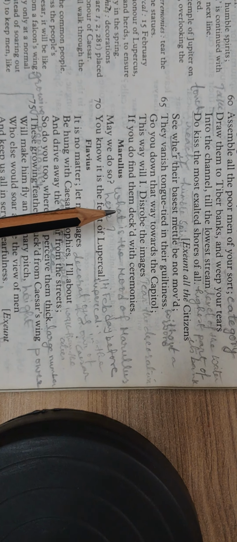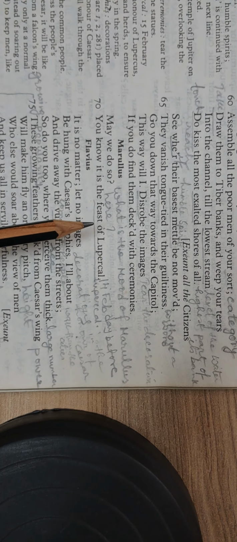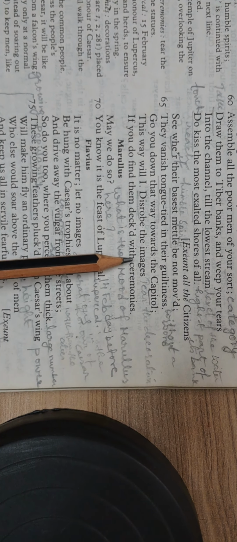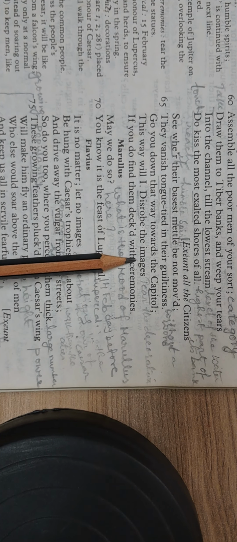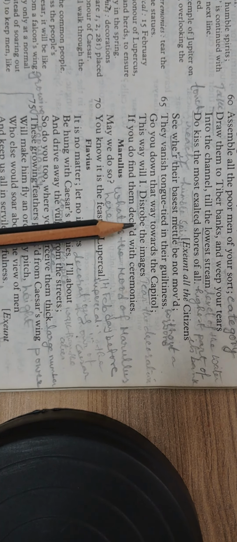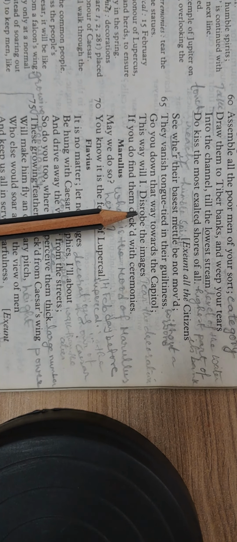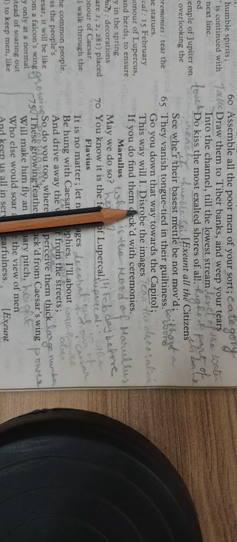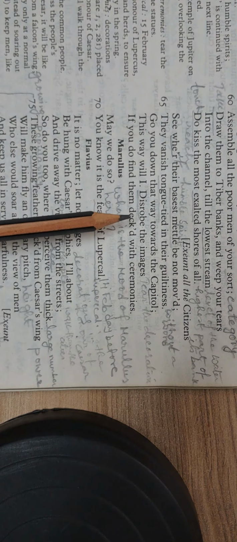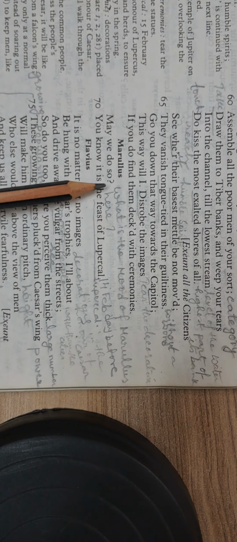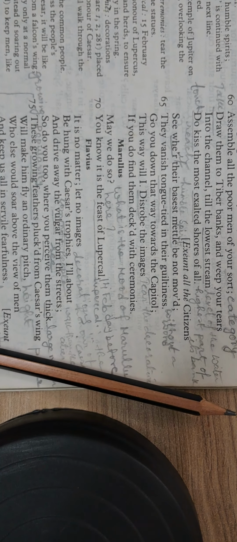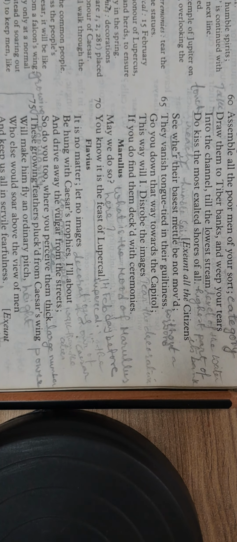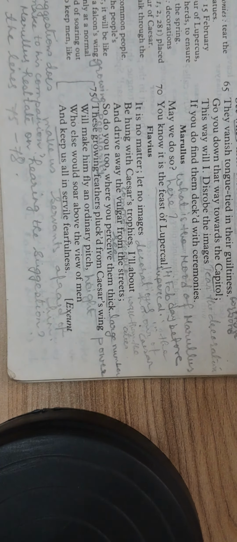Disrobe means tear them. If you see the images, the statues of Caesar decorated, then you just tear and undress. Disrobe means undress the statues, removing the decoration that has been put on Caesar's statues, put there to honor Caesar.